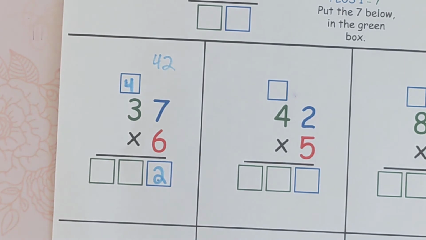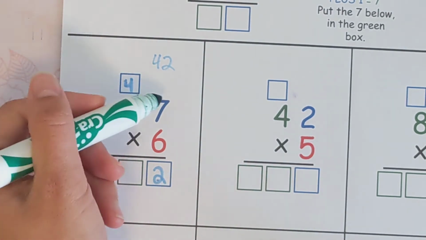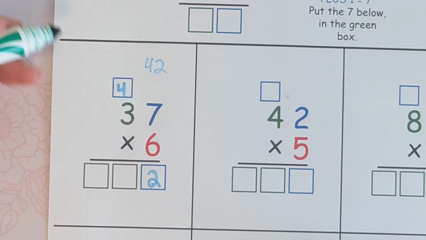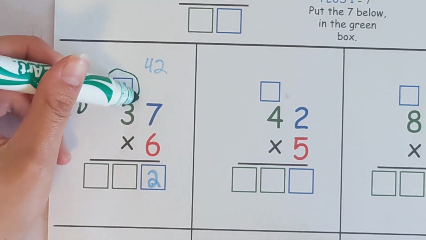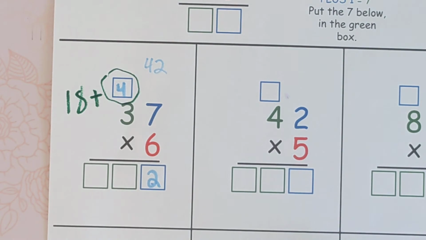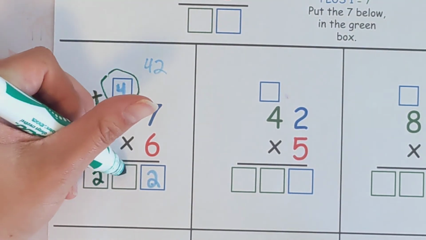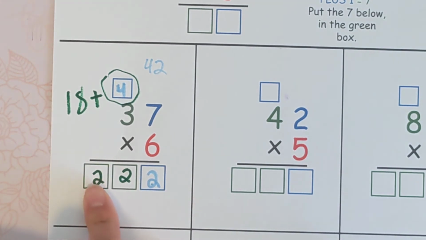So next I'm going to do 6 times 3. We already used the 7, now we're going to use the 3. 6 times 3 is 18. And then I have to add this 4 back in, so 18 plus 4. 18 plus 4 is 22, and I'm just going to put that right there. And that's it, I'm all finished.